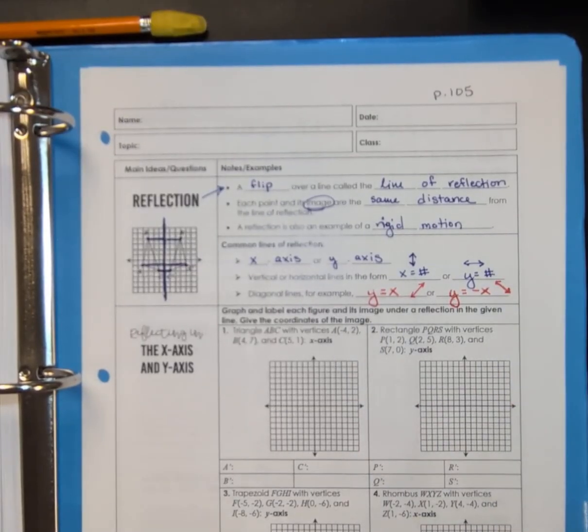Wyatt? May I use the bathroom? After the notes. Okay. Thanks. You finished both pages, front and back. Oh, no. So I thought.